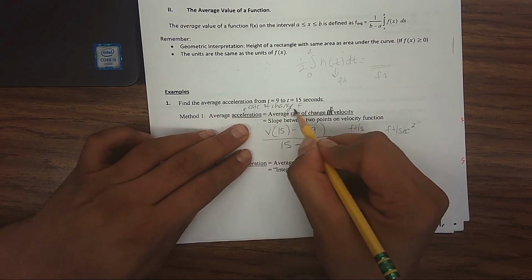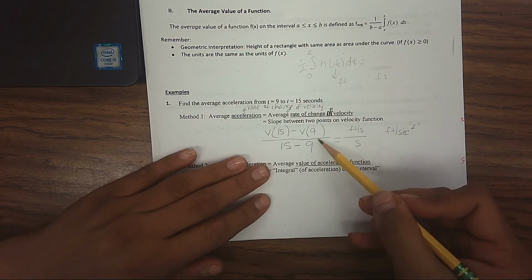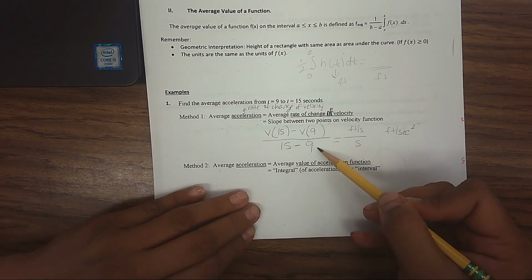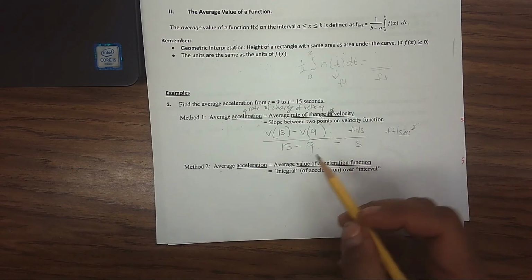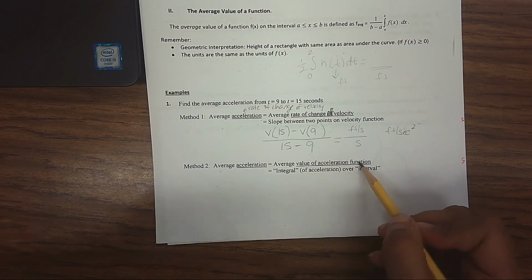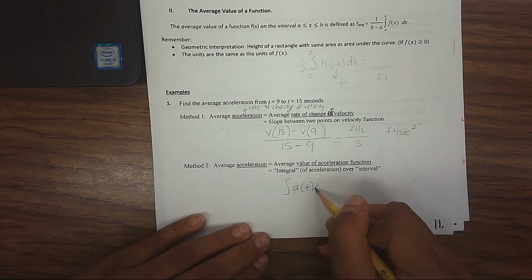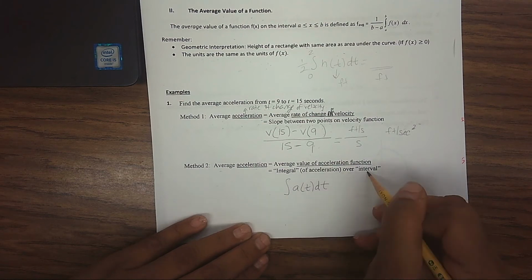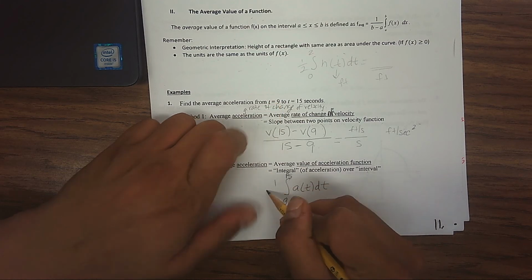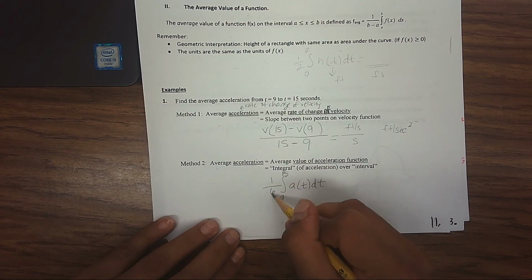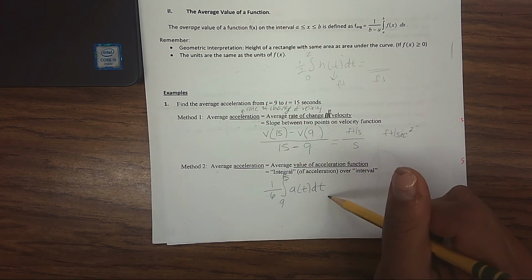So one way to think of it is taking the velocity function and doing change of y over change of x. The other way of thinking about it is taking the average value of acceleration. So it's just an integral of acceleration, a of t dt, over the interval, which in this case is 9 to 15. And then let's not forget to multiply by 1 over the difference, which is 1/6. Both of them, guys and girls, will give you the same answer.